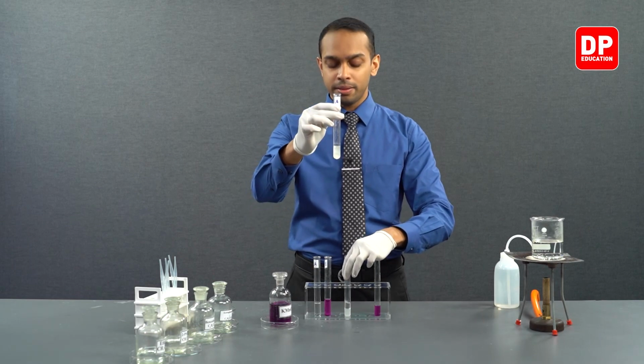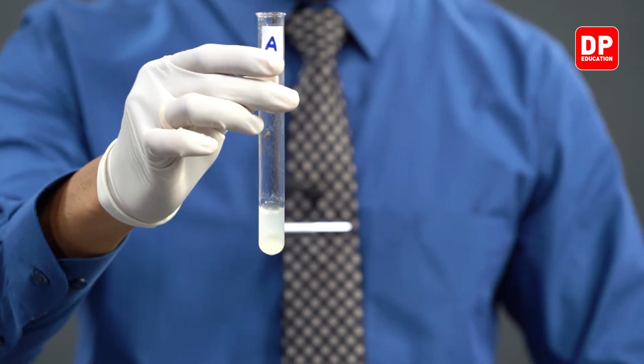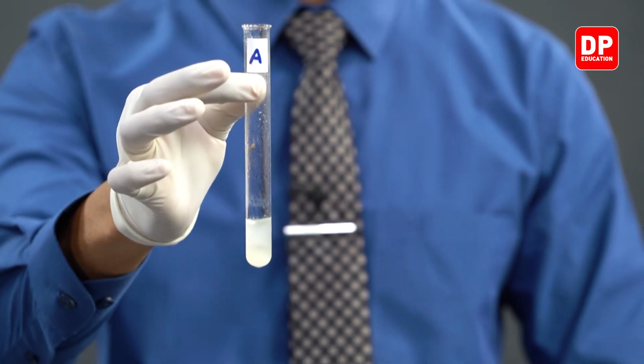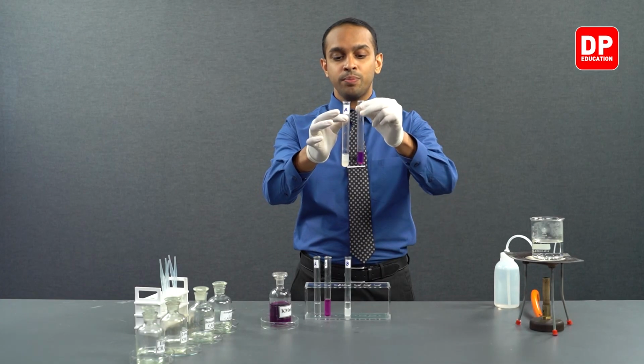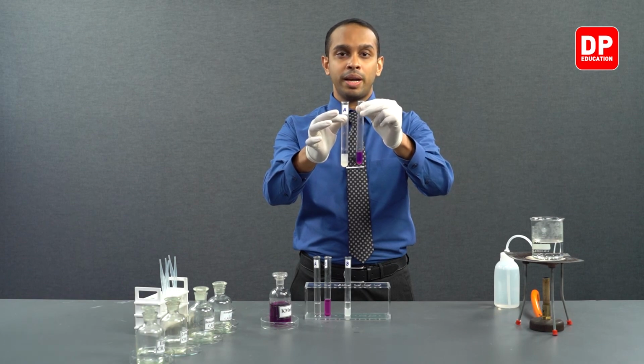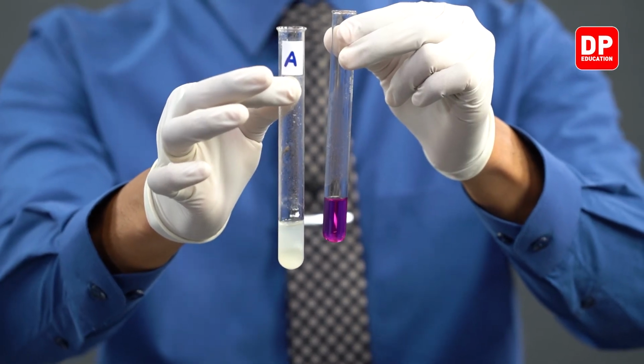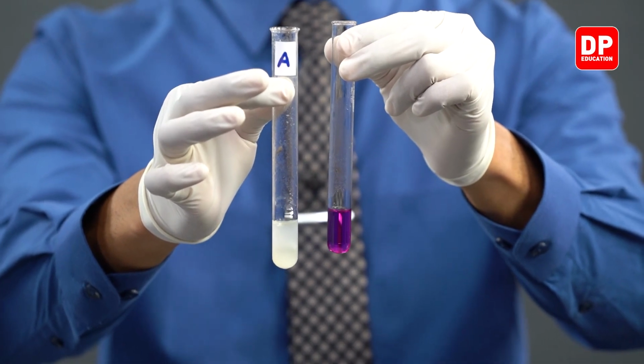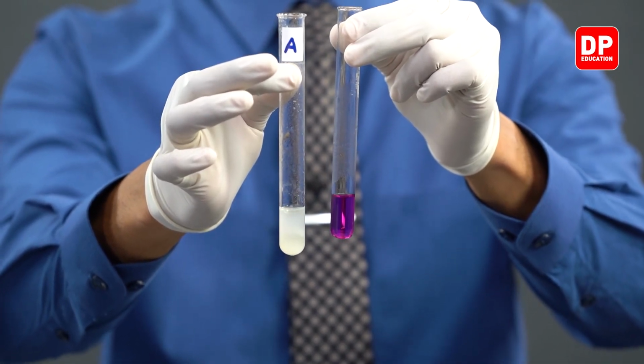In this tube A, we had benzaldehyde. And initially, upon adding acidified potassium permanganate, this was the color of potassium permanganate. But after heating it up, it turned colorless.